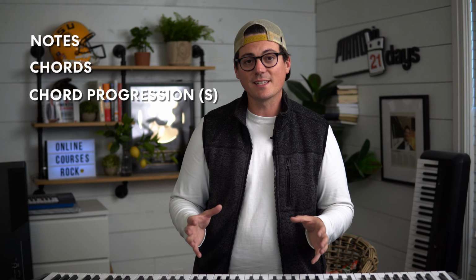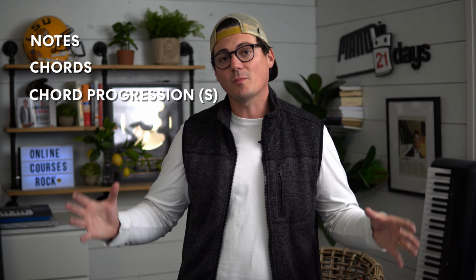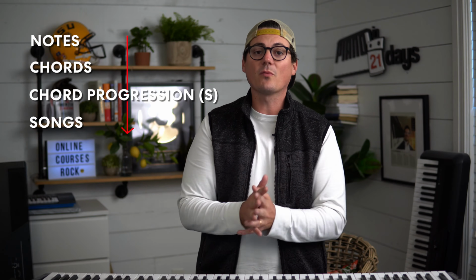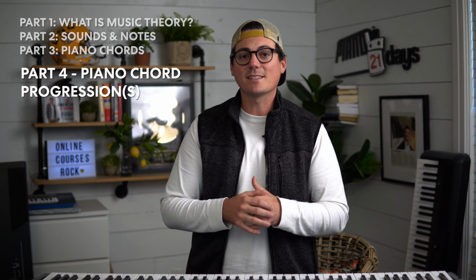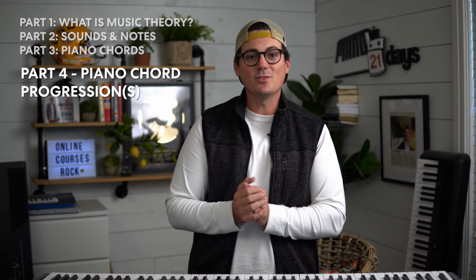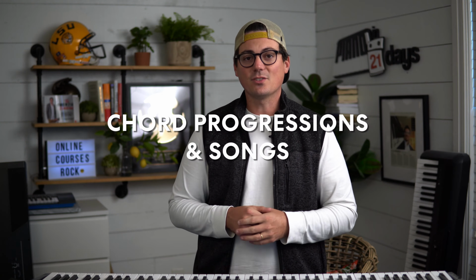Once you learn the notes on the piano and you learn some chords, then we need to take some chords and put them together in a sequence, and that is a chord progression. From there, it's easy to start playing songs on the piano. So welcome to part 4 of this 10-part series, all about keeping piano music theory as simple as possible. Let's get into chord progressions and songs.